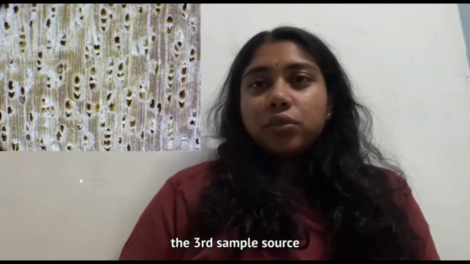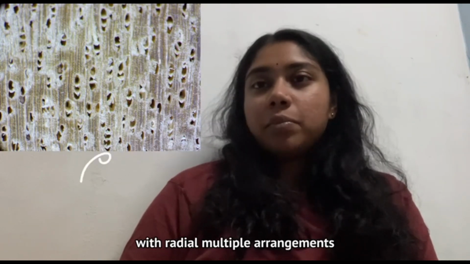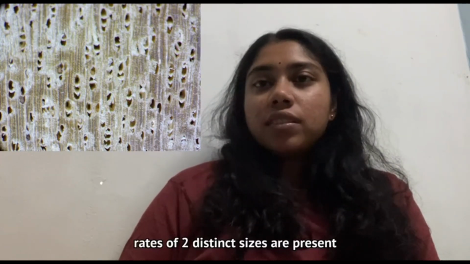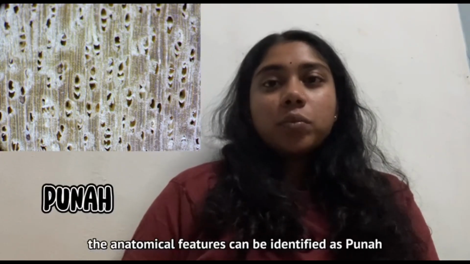With these anatomical features, we can know that this wood sample is balau. The third sample shows its vessels as diffuse pores and its vessels are large with radial multiple arrangements. Rays of two distinct sizes are present. The anatomical features can be identified as pauh kijang.